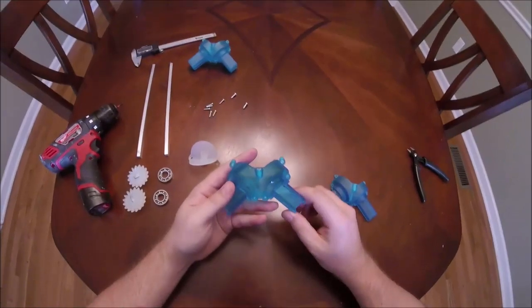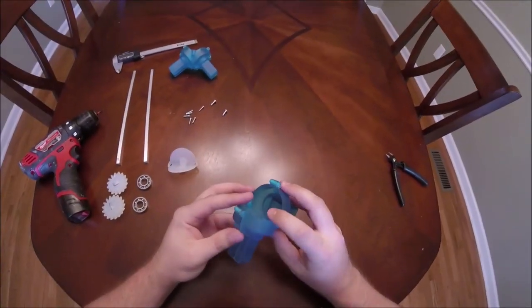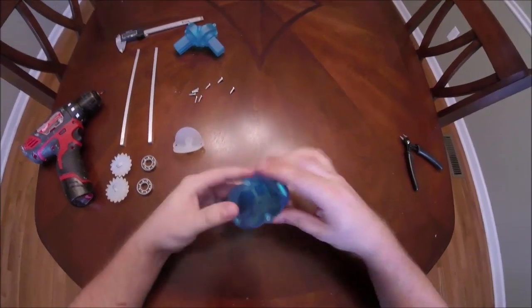Same thing will happen with this part. So now we've got the support points removed from both halves. I can show you how this whole assembly works. So here's our two halves, and you can see how nicely they sort of fit together.